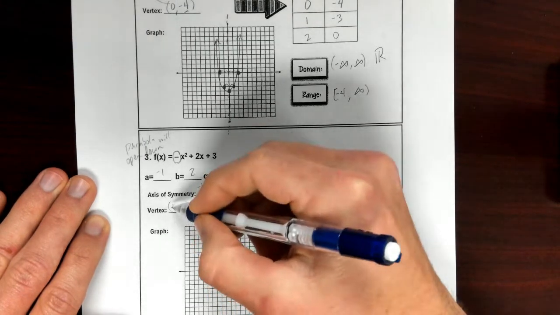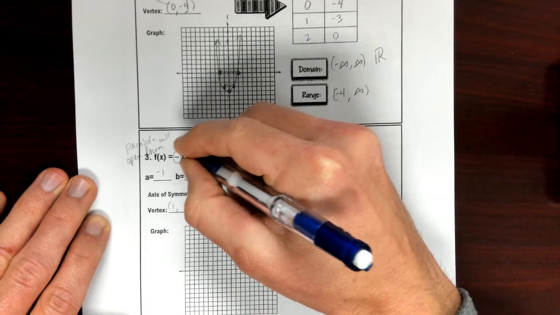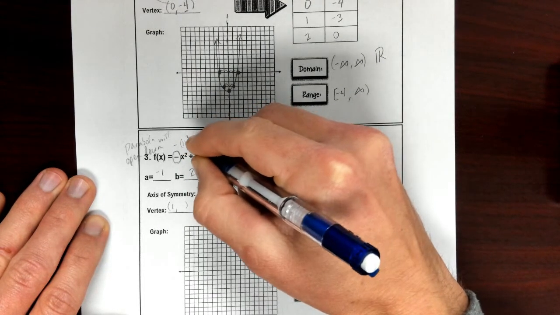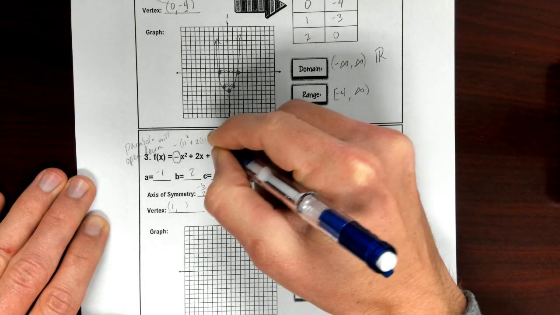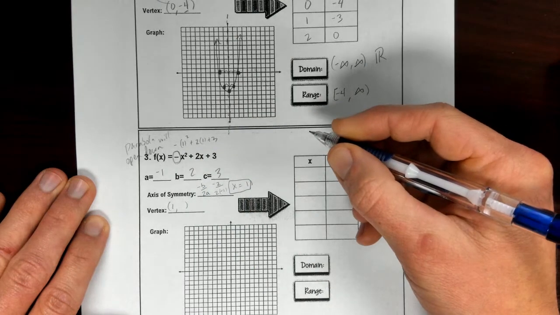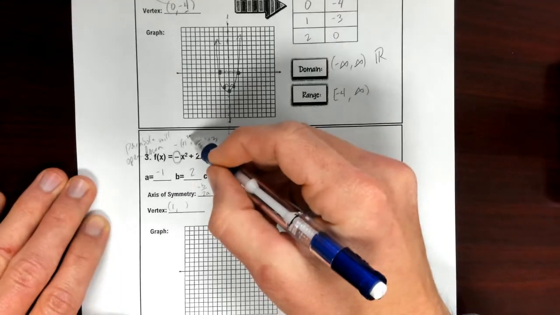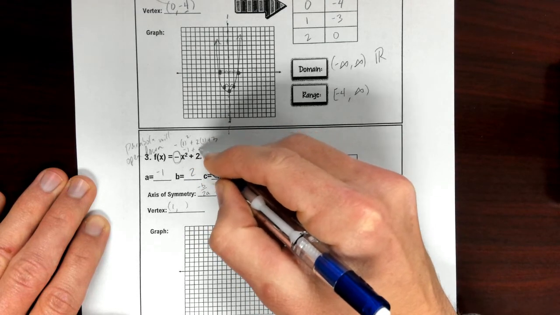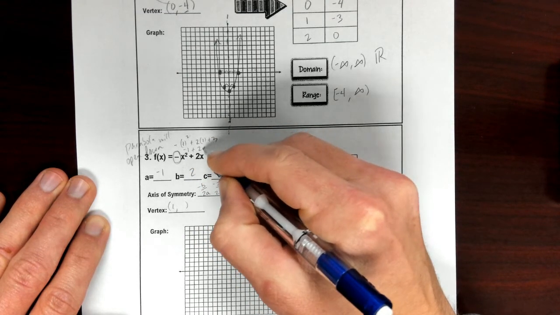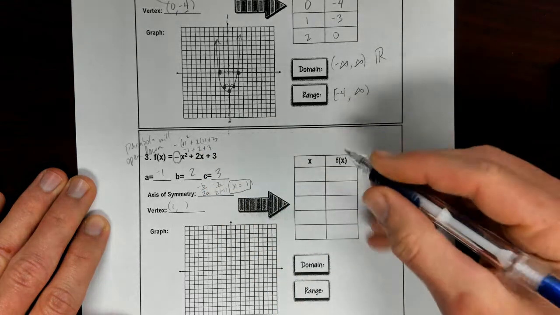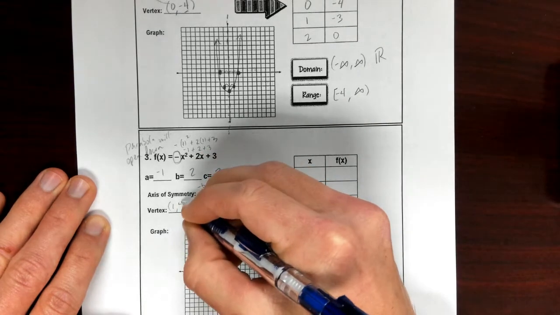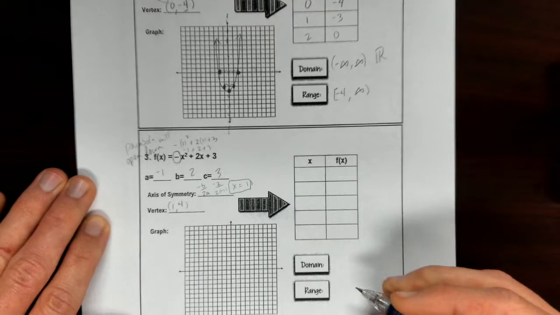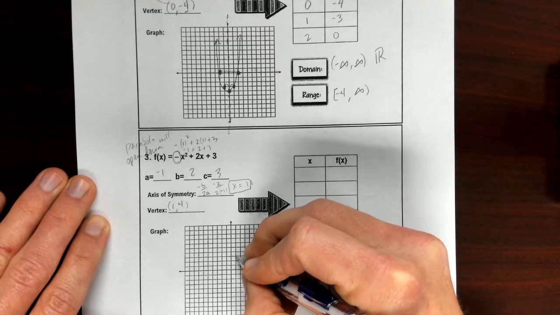To find the y value, I've got negative 1 squared plus 2 times 1 plus 3. So 1 squared is 1, and that's a negative, so negative 1, plus 2 times 1 is 2, and then plus 3. So 5 minus 1 is 4. So the vertex is at 1, 4.